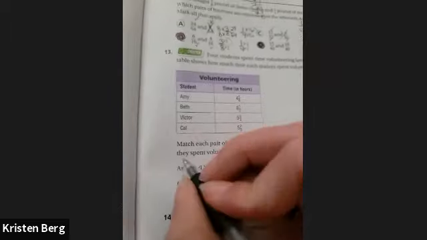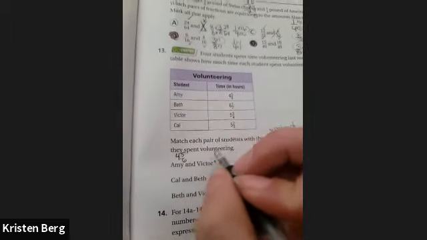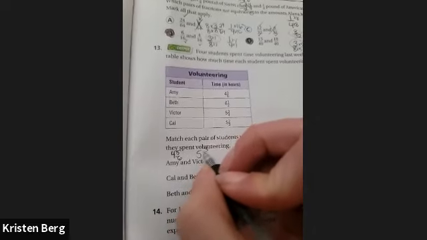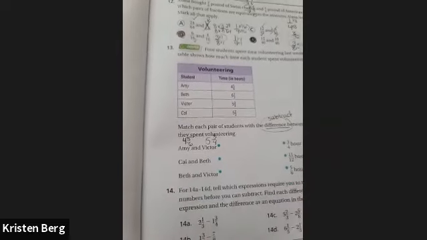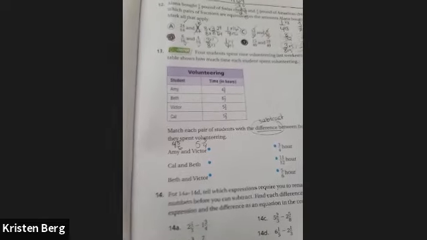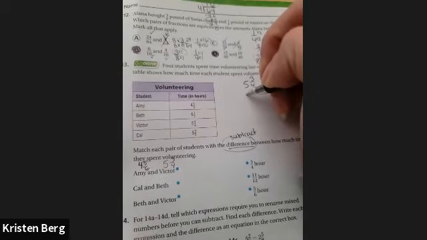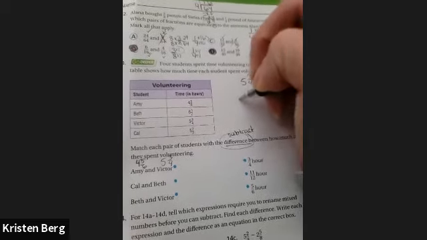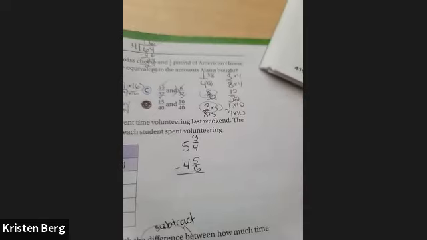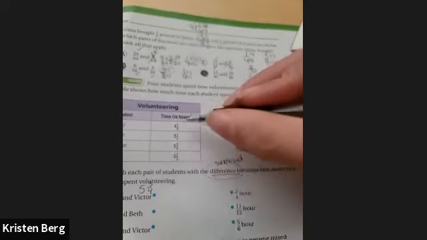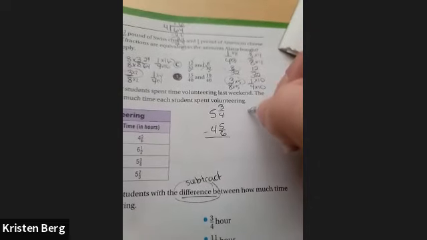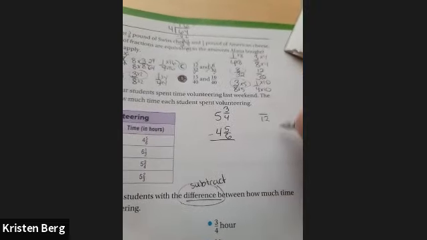So Amy was 4 and 5/6, and Victor was 5 and 3/4. So we need to subtract the two. Since Victor is bigger, I'm going to put Victor first, and then Amy's on the bottom, and then I'm going to subtract the two. First of all, I need to come up with a common denominator. I could have changed these all to 24ths, or even 12ths. It really doesn't matter. All of these could have been changed to 12ths actually. So I'm just going to keep it easy and simple and change everything to 12ths.